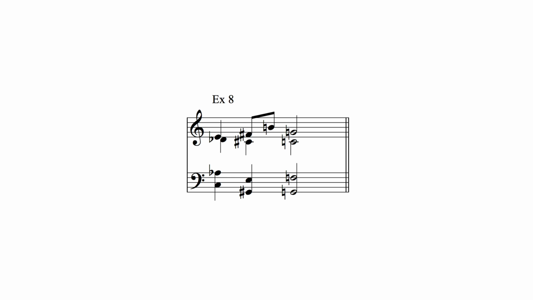In example 8, the first chord and the second chord are each made up of completely different intervals, no doubling. When we get that octave between the outer parts in the last chord of example 8, there's a sense of resolution. Again, notice the definite feeling of coming into resolution at the last chord.